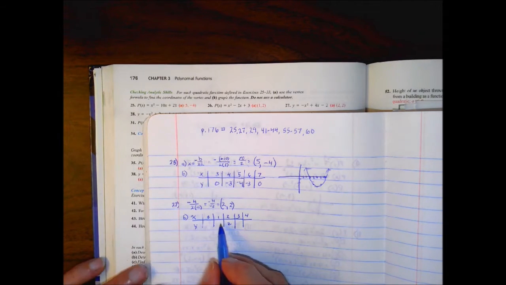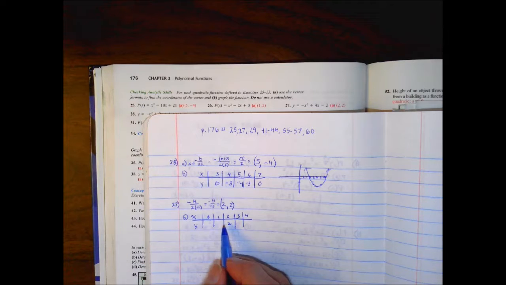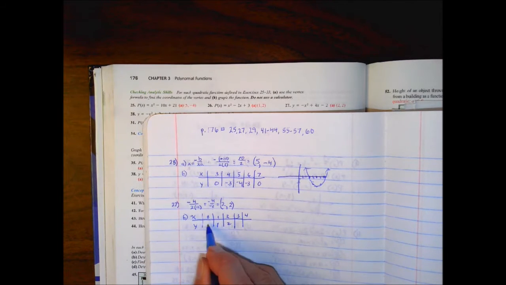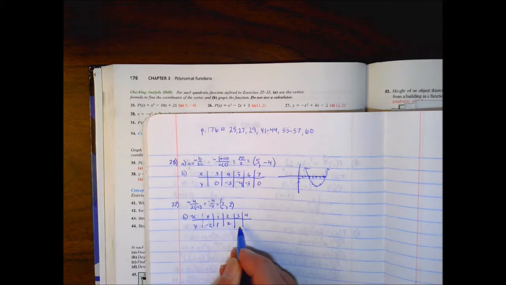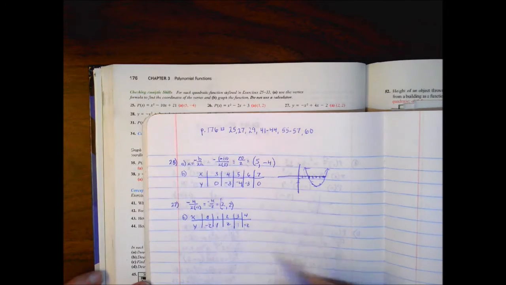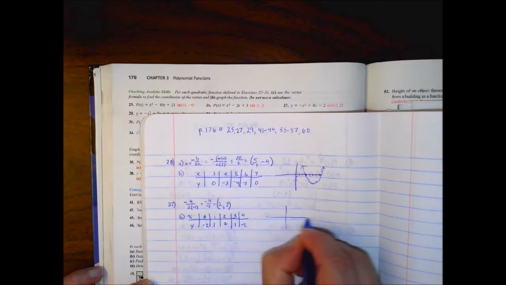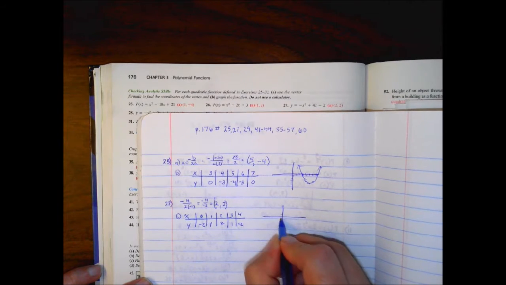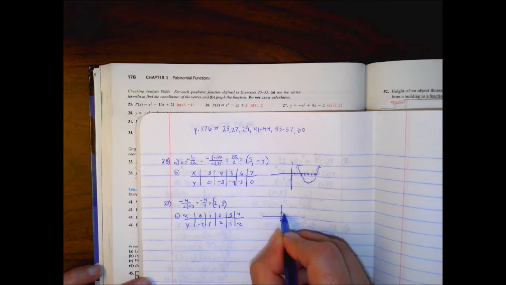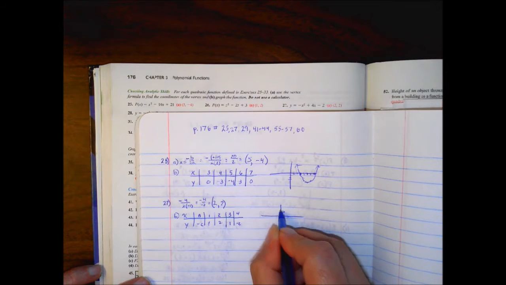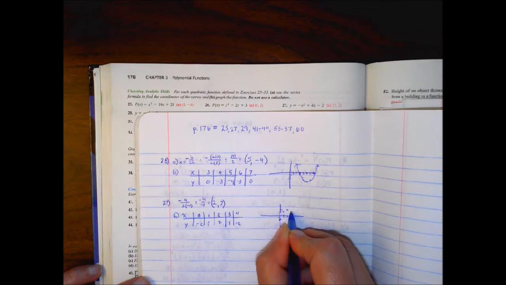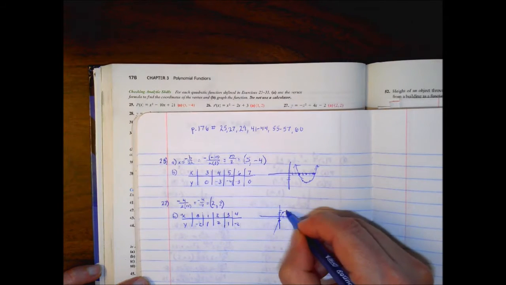Okay, so at 1 it's 1, 0 is negative 2, 3 is 1, and 4 is negative 2. So we have some points here to plot. 0, negative 2, 1, 1, 2, 2, 3, 1, and 4, negative 2. So you can see that graph there.